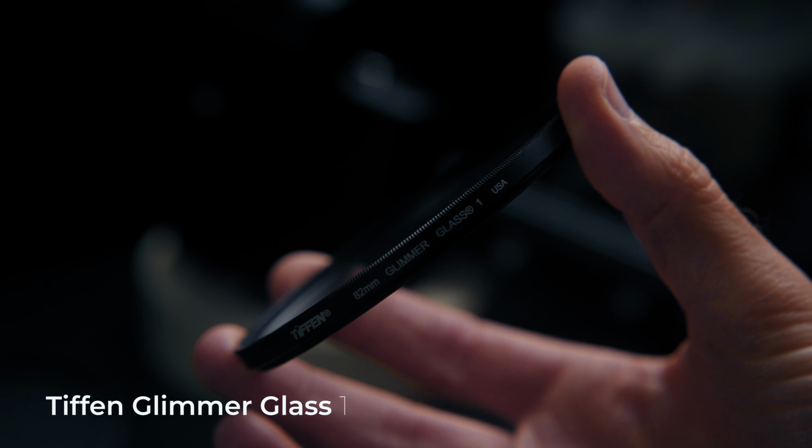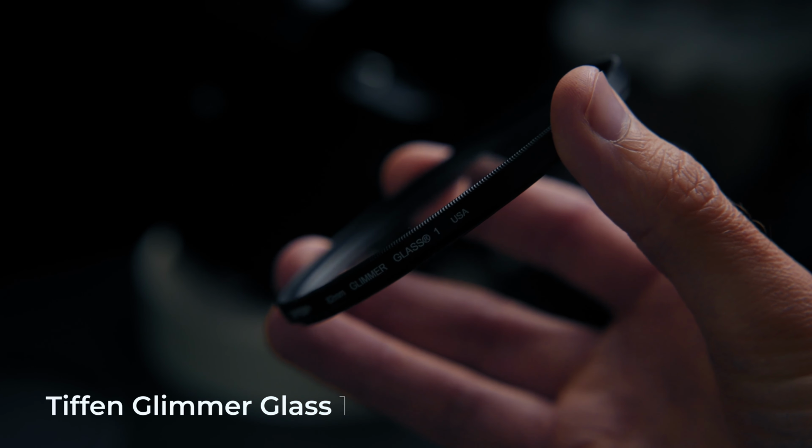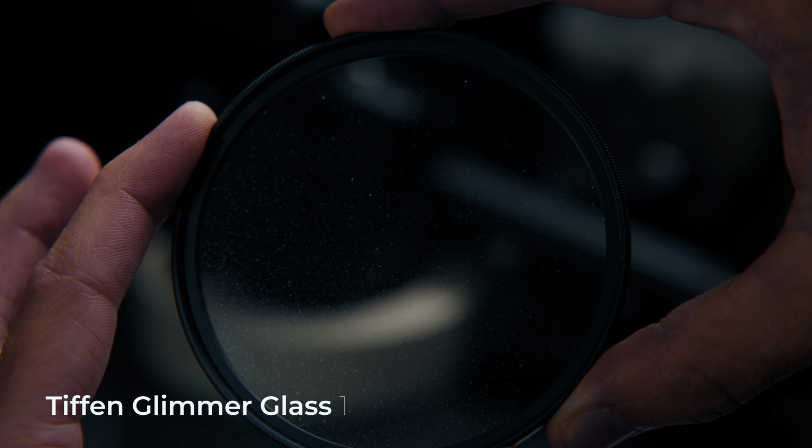The last mist filter I just picked up is the Tiffen Glimmer Glass 1. Now, so far, this is probably my favorite one out of all of them. It has a little bit more contrast than the Moment, and at least it seems to me like it may have the same or a little bit more halation to it than the Moment CineBloom 5%. So I really do like this one. I find that it worked well for me so far, and I'll probably end up with a collection of a couple more of these as time goes on.